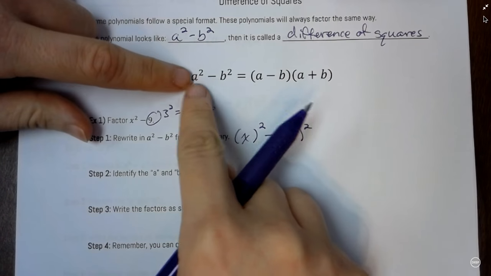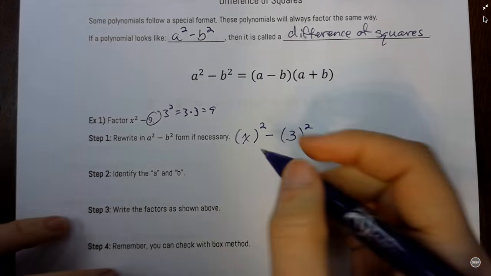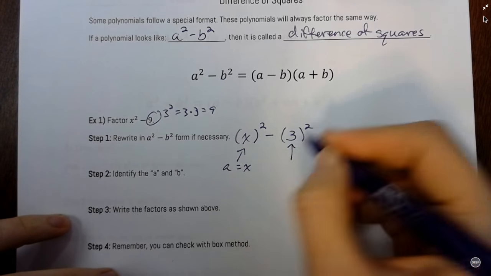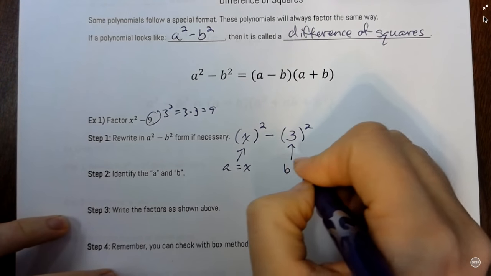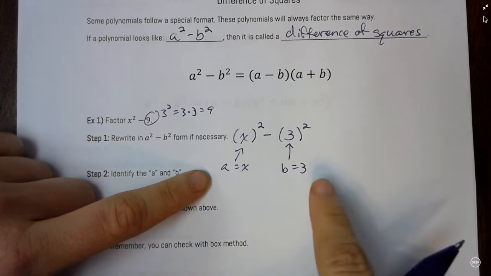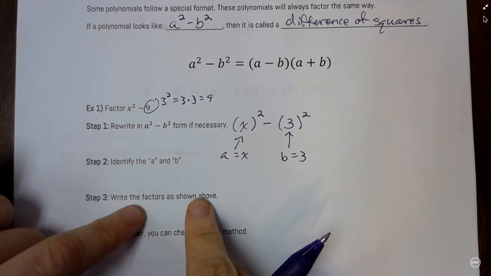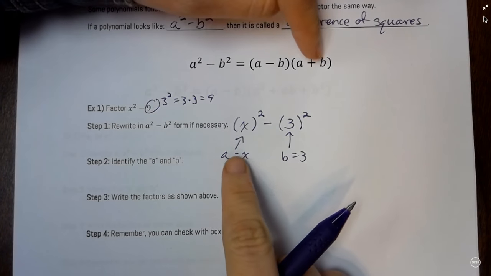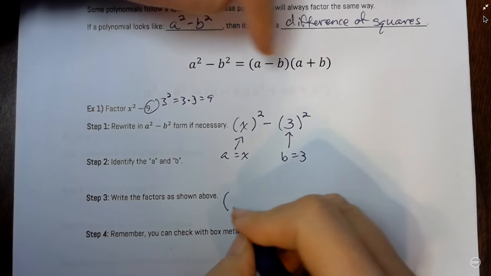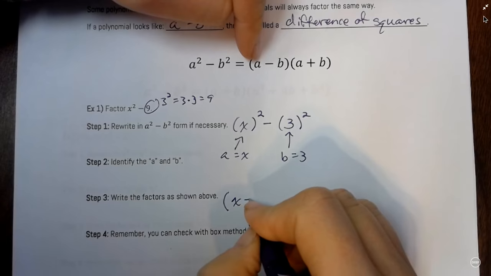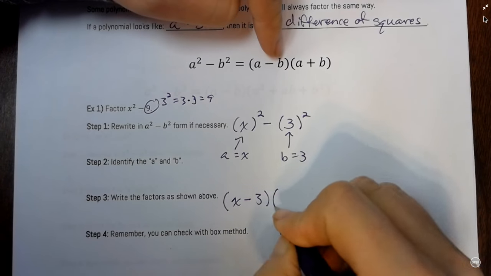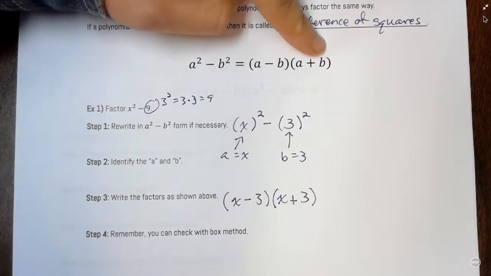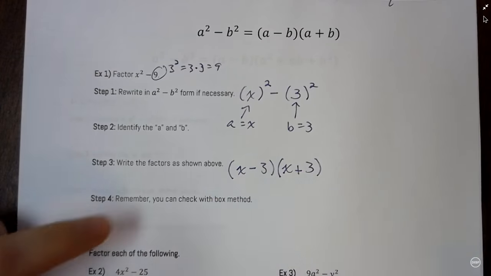Then I need to identify the a and b, so I need to identify what is being squared. In this case, my a equals x, and my b, the a and b in the pattern, equals 3. So yay, I got my a and I got my b. Now I want to write the factors as shown above. I'm going to take my a minus my b, and then multiply that by my a plus my b. So I'm going to put a, which in this case is x, minus my b, which is 3, and then a, which is x, plus my b, which is 3. And there's my factors.